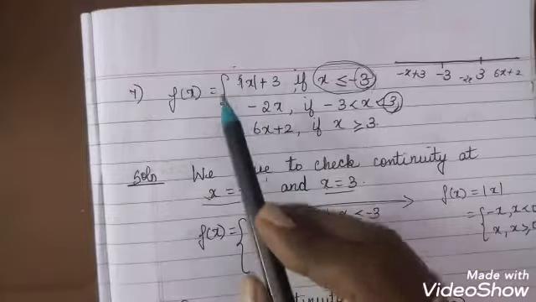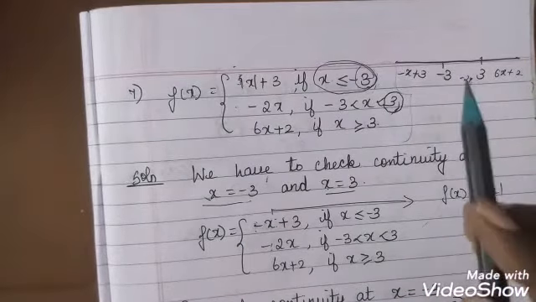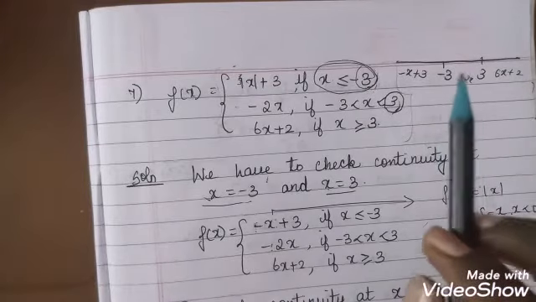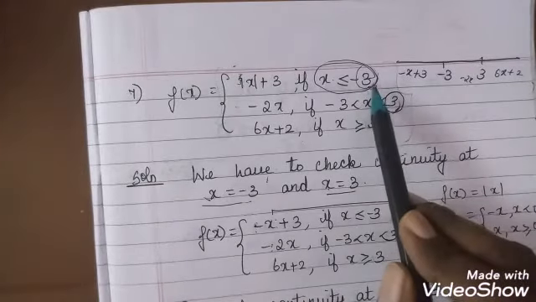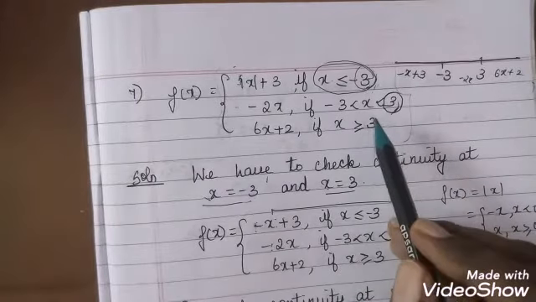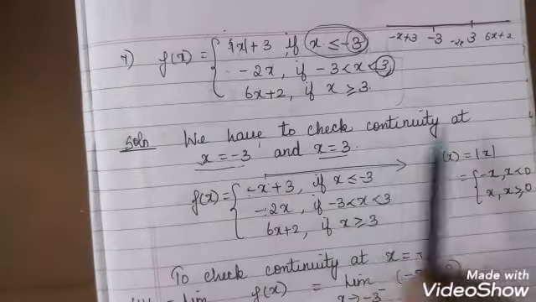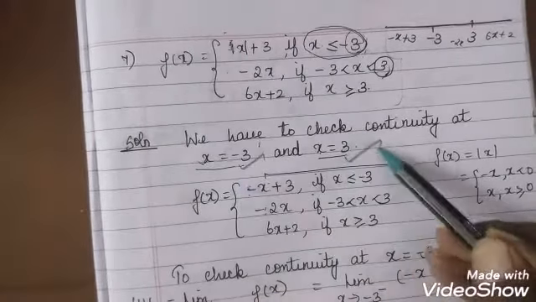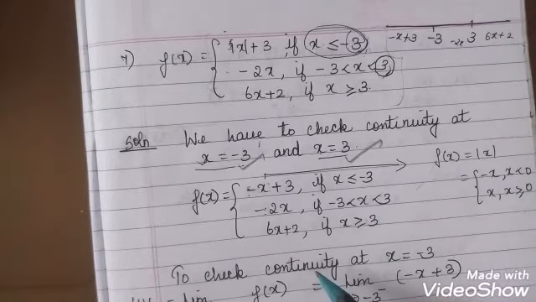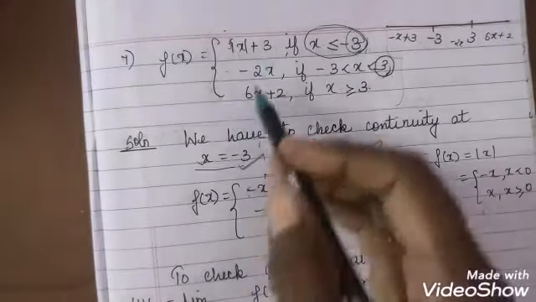Okay, so now when you see this function, first thing you will have to check is what the breaking points are. Minus 3. What's the next point you have here? 3. So you'll have to check at 2 points in this case: the continuity at x is equal to minus 3 and at x is equal to plus 3. This is what you'll have to check here. Got it? Before that, there is one more problem here. What is the problem in this case?